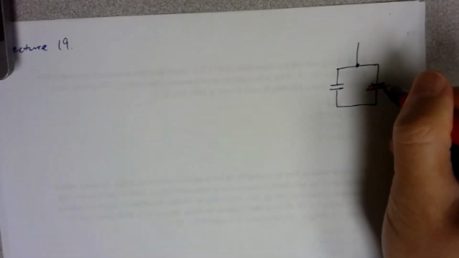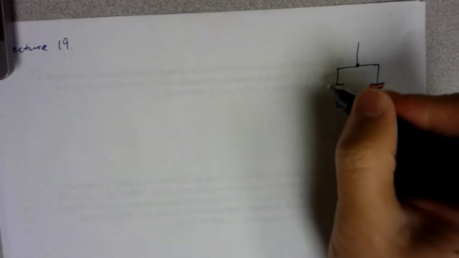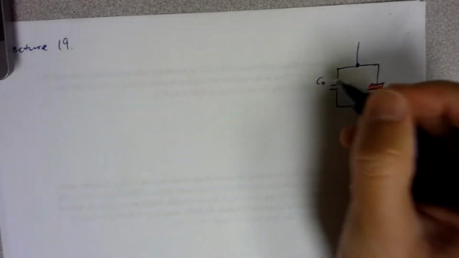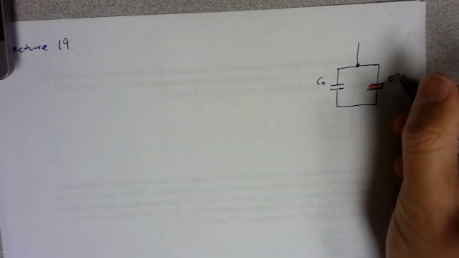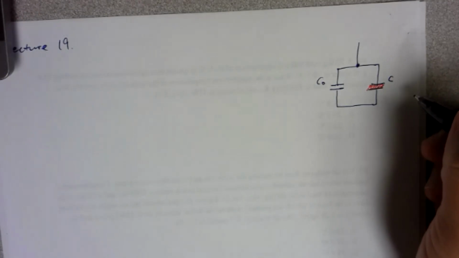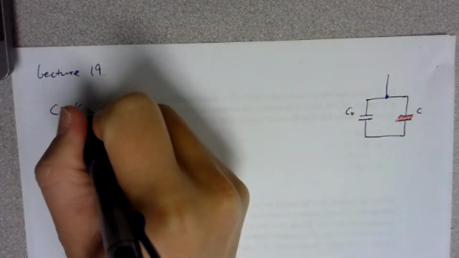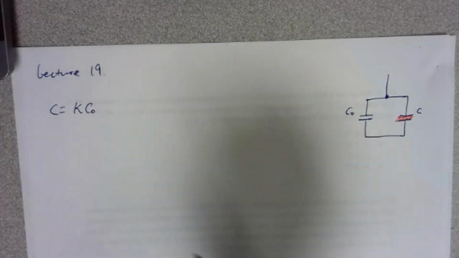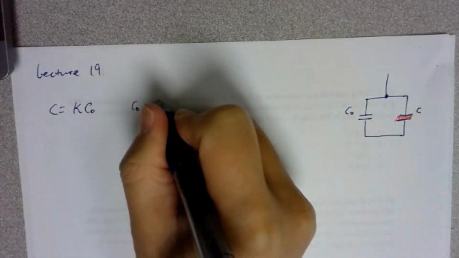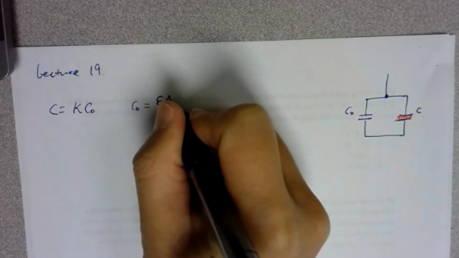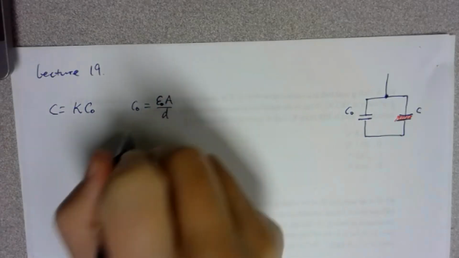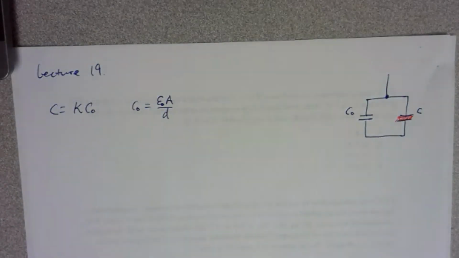This one will be the original C naught, the initial, and this one becomes C. For C, because it's a dielectric, we know it's going to be kappa times C naught, right? And the original C naught should be equal to epsilon naught times A over D. A and D are given, so we can use those.